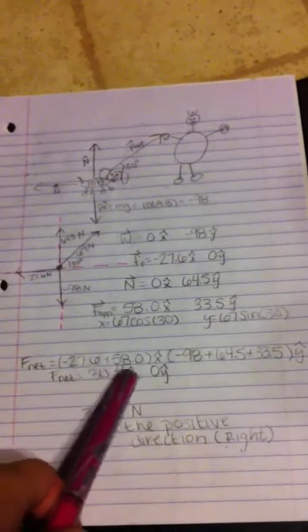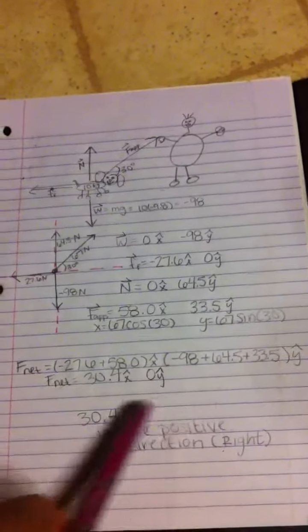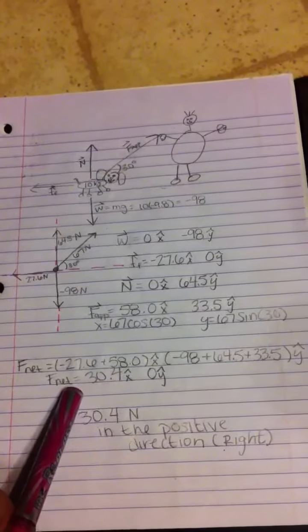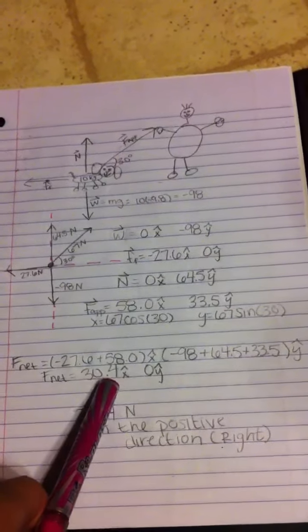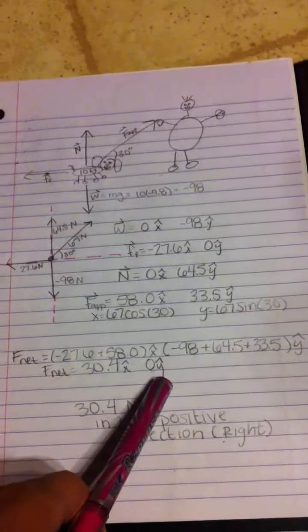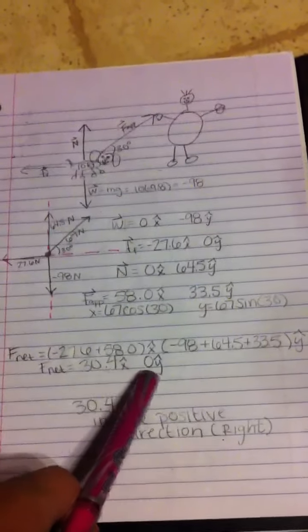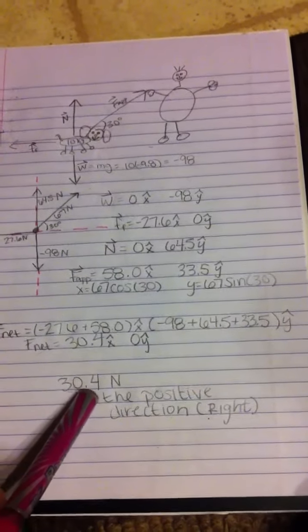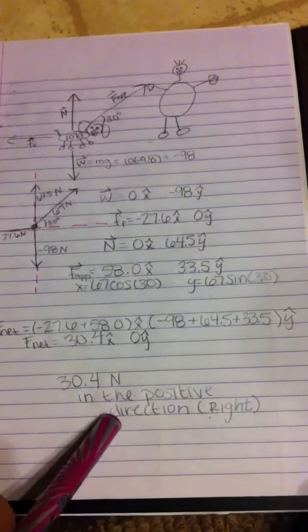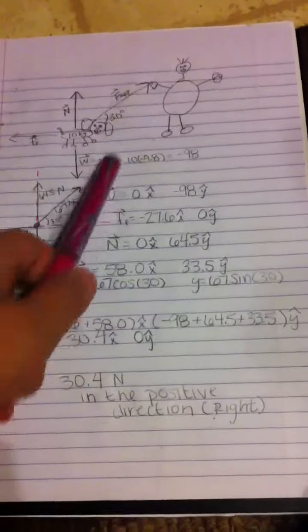And to find the overall net force, you add all the x components and all the y components, and then I ended up with the net force being 30.4 for the x component and 0 for the y. So that means that your overall force is going 30.4 newtons in the positive direction, or to the right in this case.